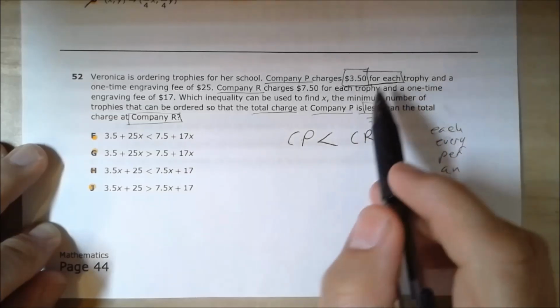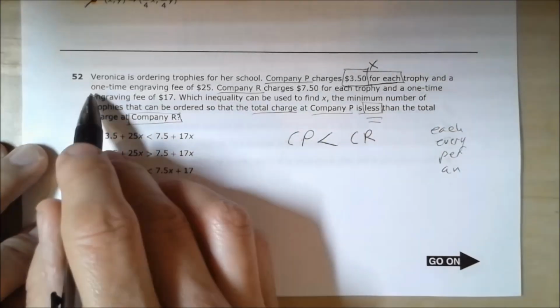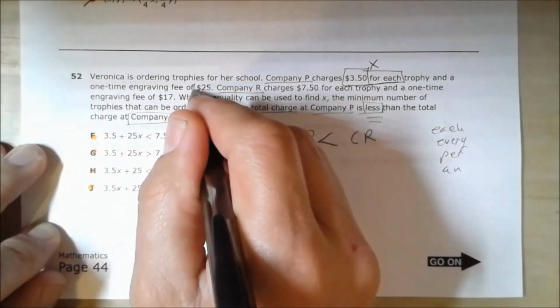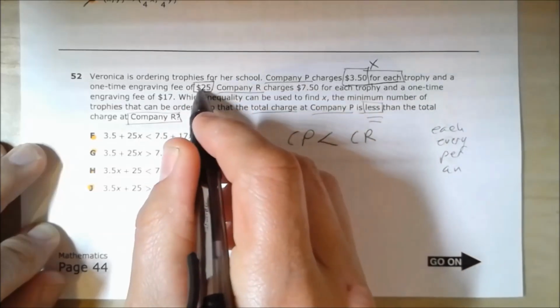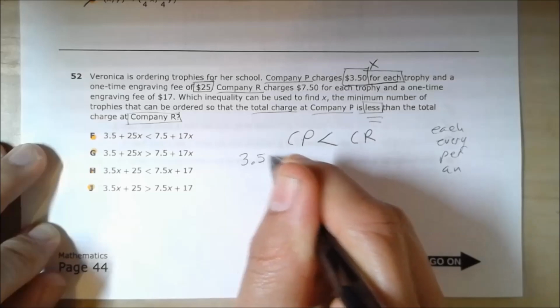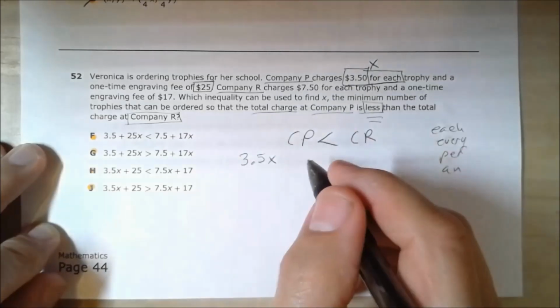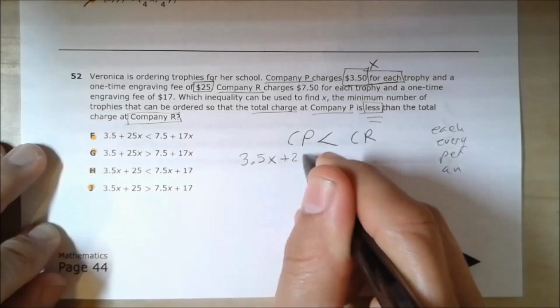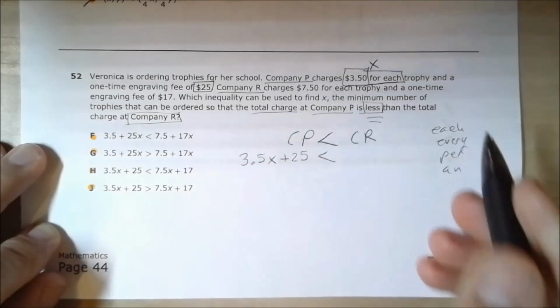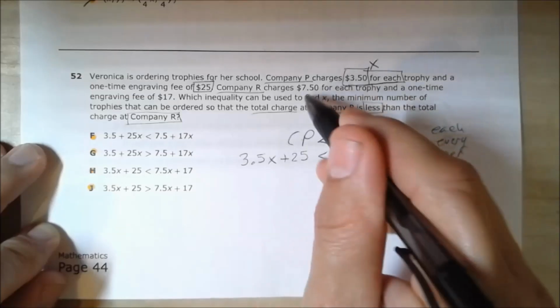So that's going to have our variable x and a one-time engraving fee of $25. That's going to be our y-intercept. So we're going to have 3.50x or 3.5x. Either way, you can leave that last zero off. 3.5x plus 25. And that's going to be less than Company R, which charges $7.50 for each trophy.